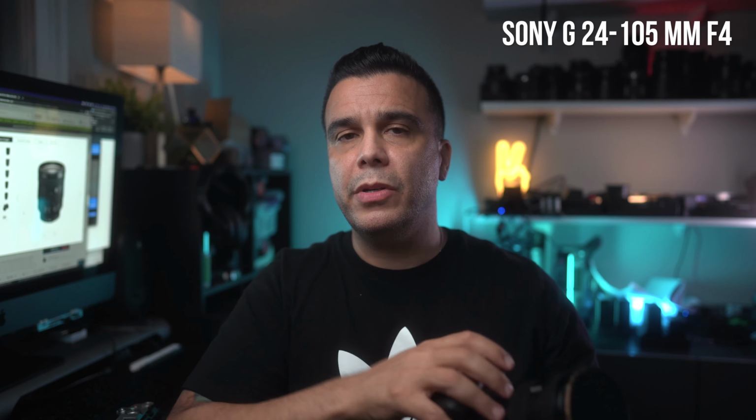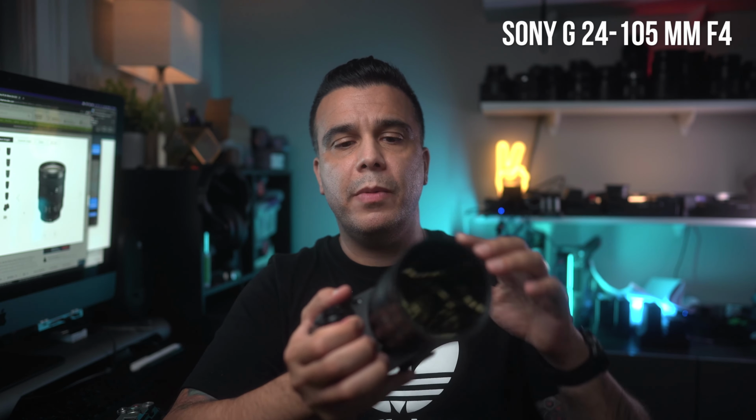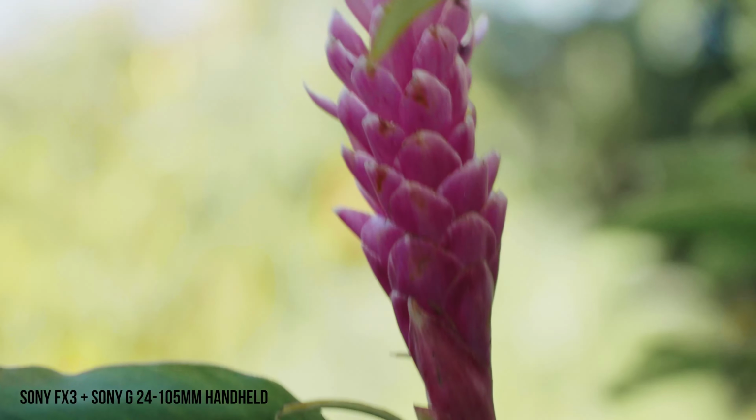And a lot of the times, I don't need my aperture to be super wide, especially if I'm going to be using this lens at the 105 end. I'm still going to get a really nice background separation and shallow depth of field.